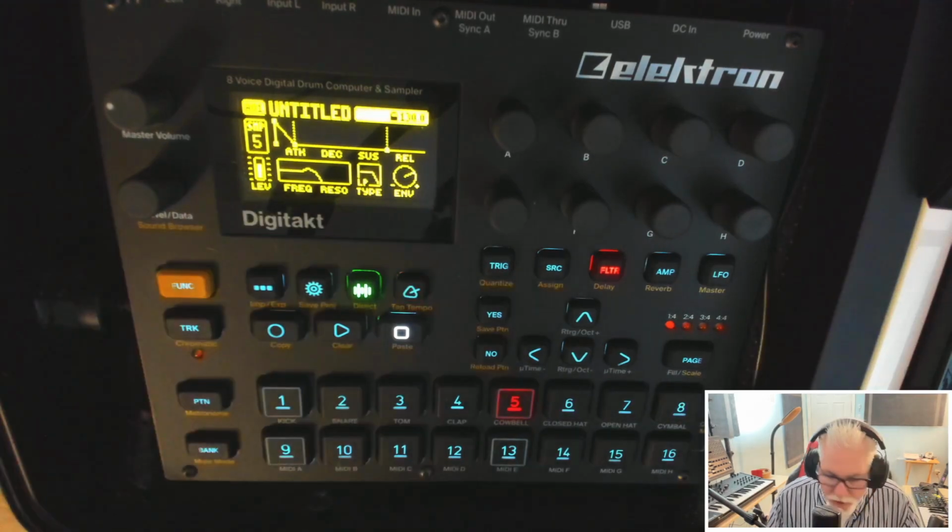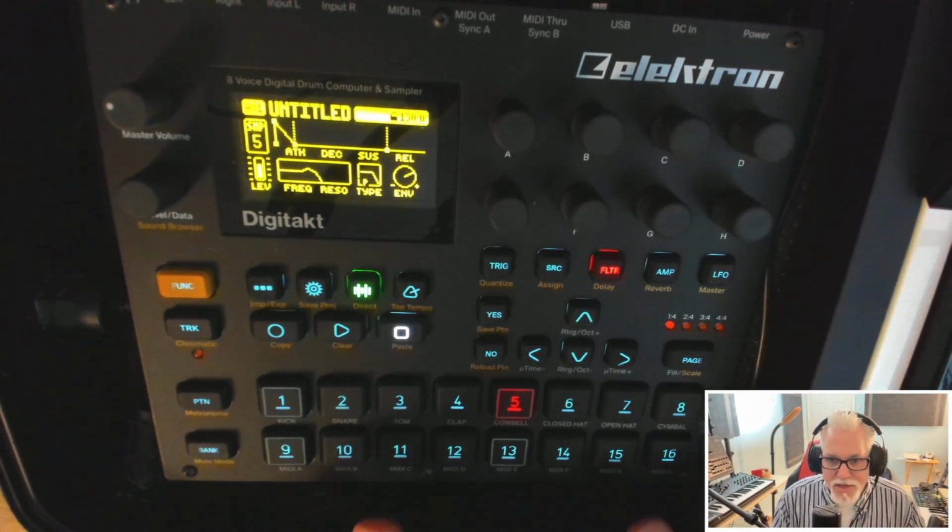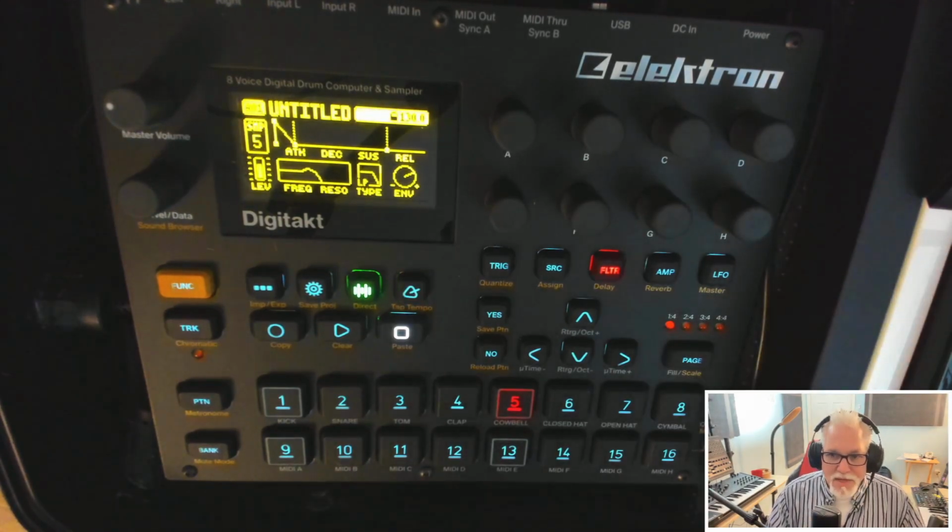So I think I went through everything. I hope you enjoy this. This is such a cool update, and it's so cool that you can resample. I mean, I think that's like the secret sauce of the Digitakt, is that whatever you make, you can go back and resample and just keep warping it and running it through things.